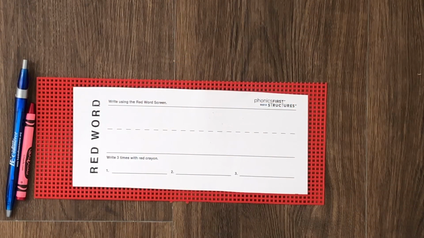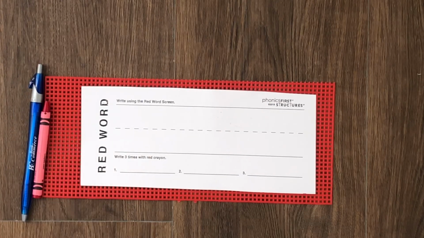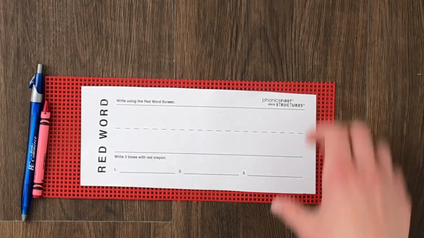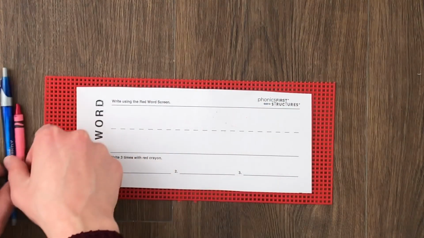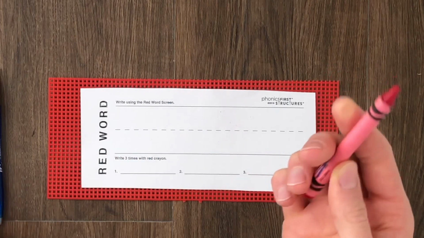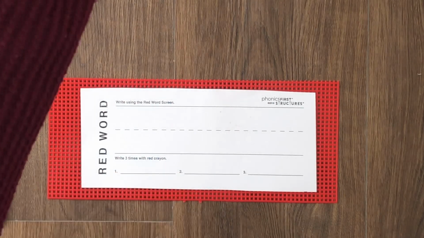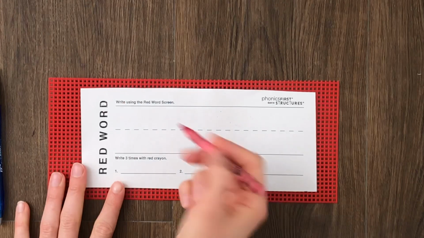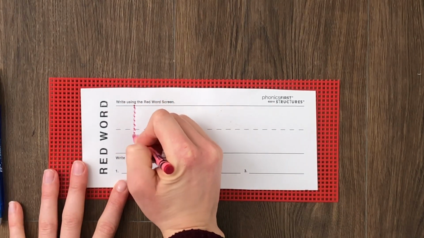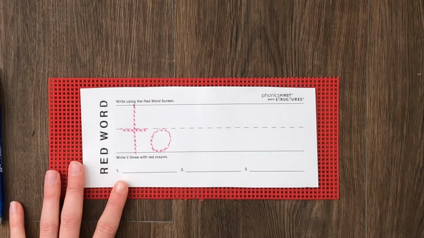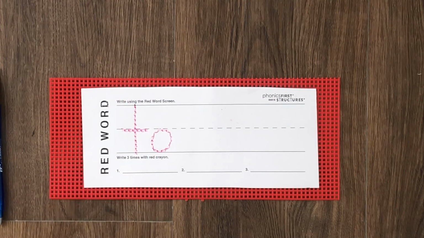Okay, so now that you have all of your materials and we've introduced the new red word, which is "to," we are going to practice writing it. So you need your paper on top of your red screen and you need your red crayon. Now remember, we said that "to" is spelled T-O. Okay, so let's write it on our papers. "To." T-O. All right, write that as neatly as you can. Go ahead and pause the video till everyone has it written.